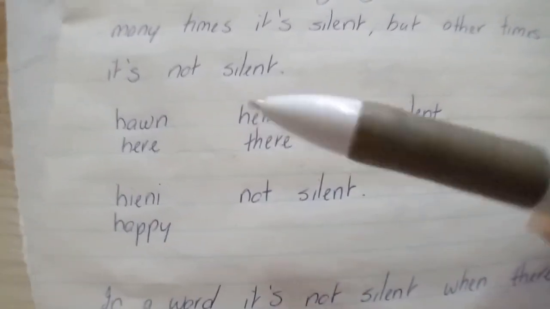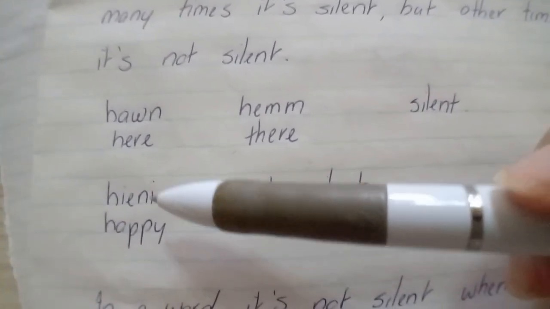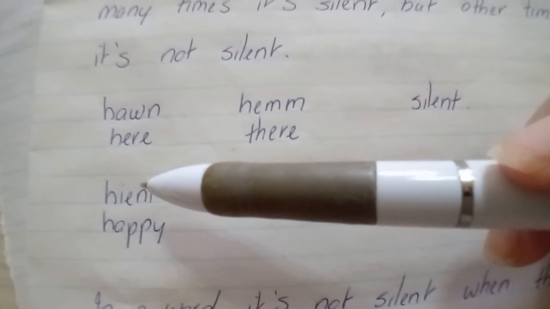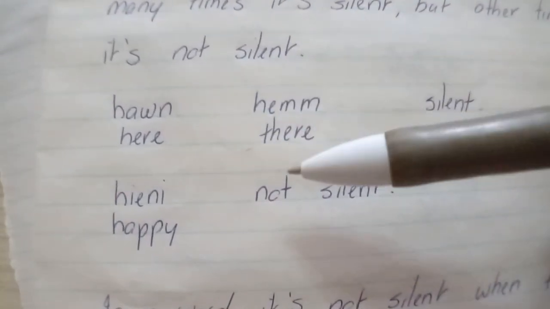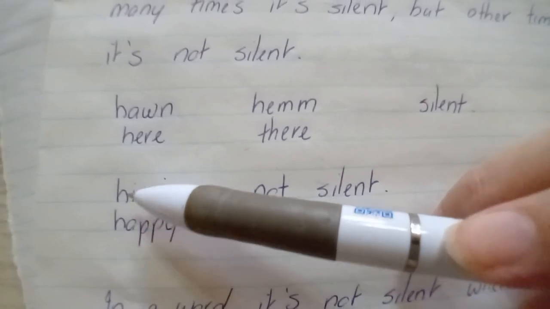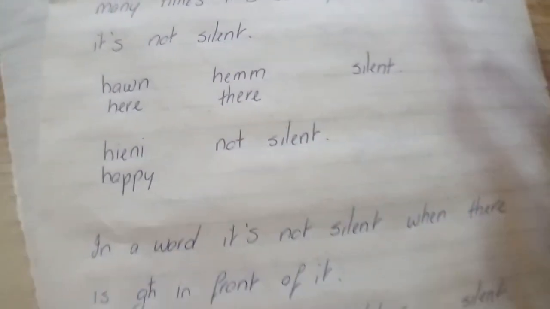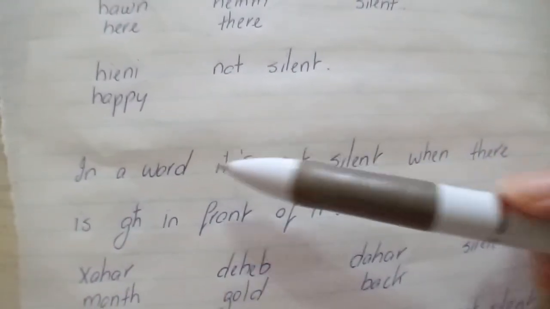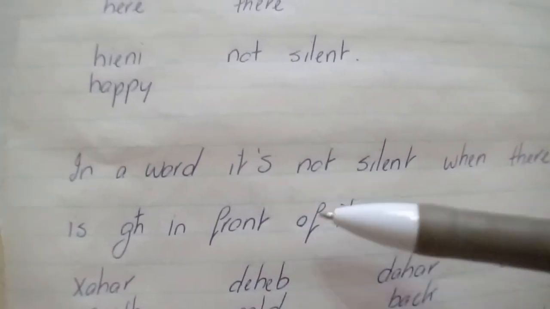Now here it's not silent. We say hini. Hini, it's happy. Hini, as you can hear, I'm saying it and pronouncing it as an h, like this one. Hini. So it's not silent and it's in the beginning of a word, but still we write it akka. We don't write it h like this one. We write it as an akka. Hini. But you can hear it. It's not silent.